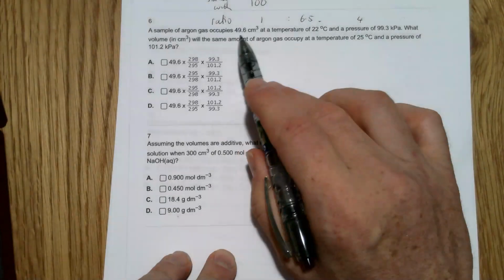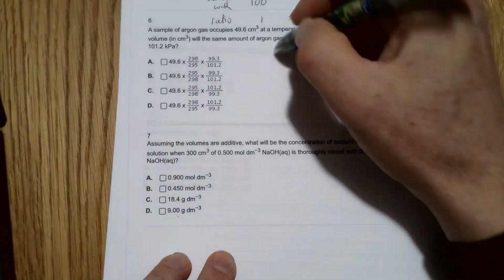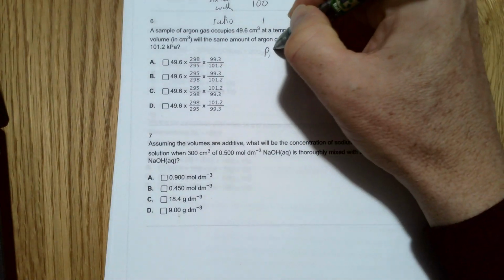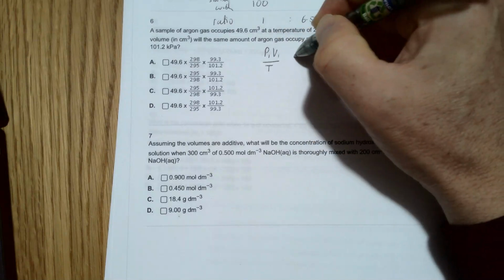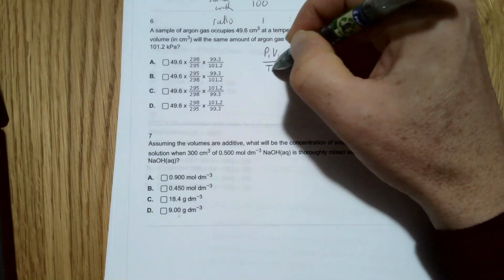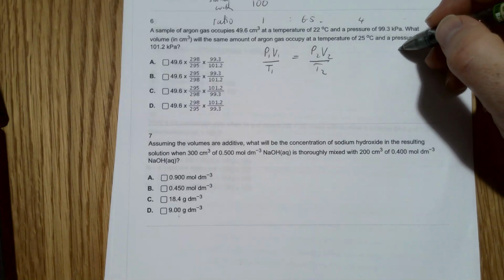And for this one, this is a fairly common sort of question. It's going to use the ideal gas relationship when you're comparing it before and after with the gas. So P1 V1 over T1 is equal to P2 V2 over T2. Now it's worth remembering you've got to convert temperature into Kelvin.